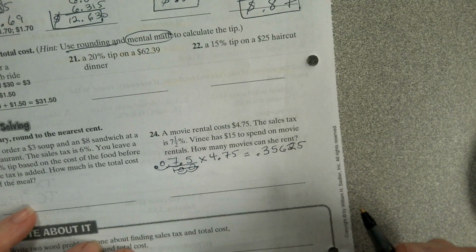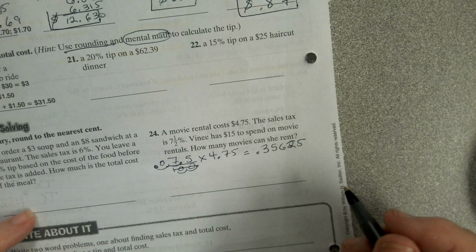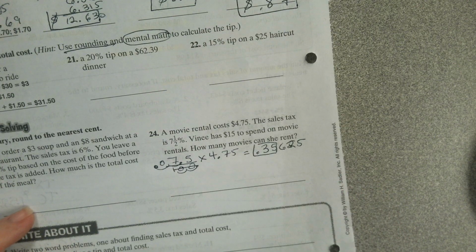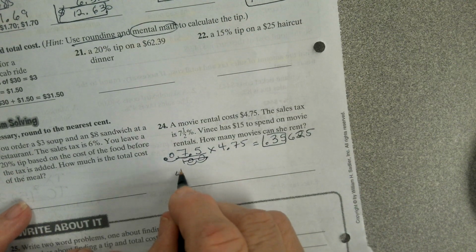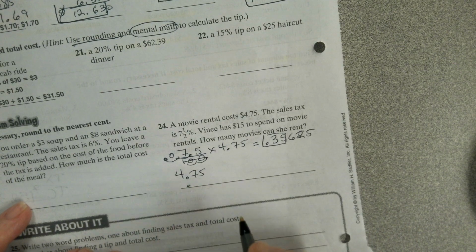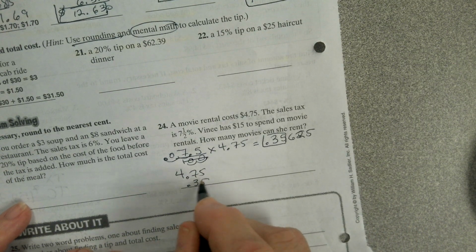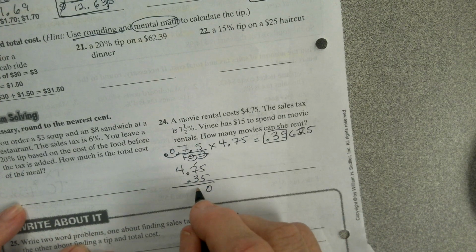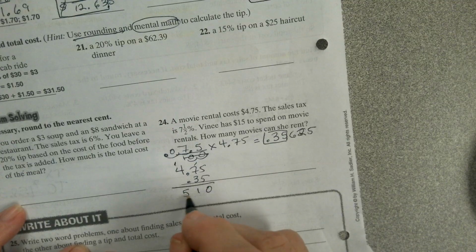How much is that tax? Nobody knows what the tax is? Not one of you? It's going to be about 36 cents. You're right. So the total amount for one movie is 4.75 plus 0.35, and so that comes to 5.10. All right.